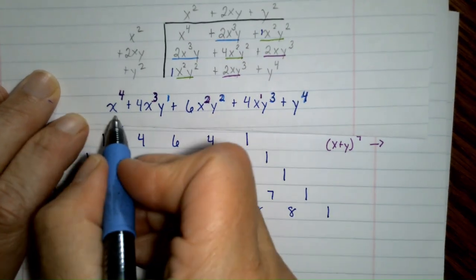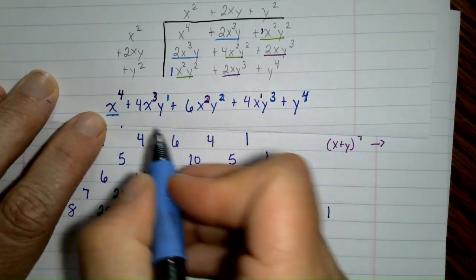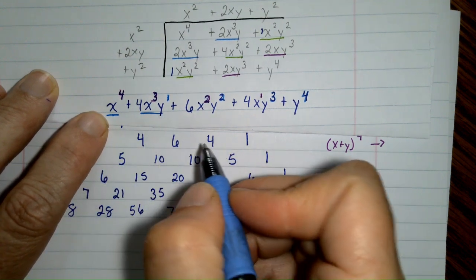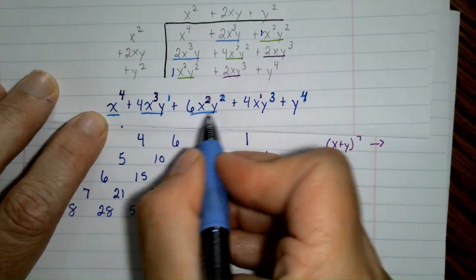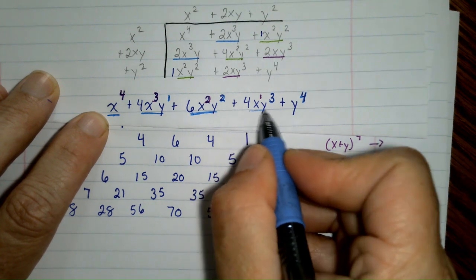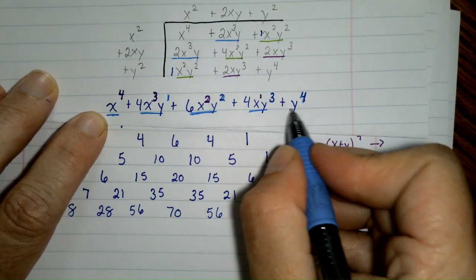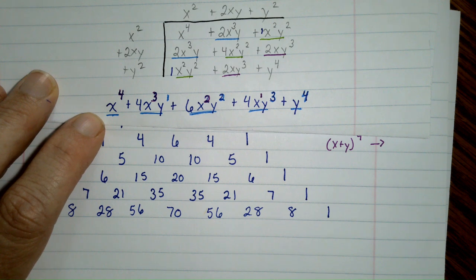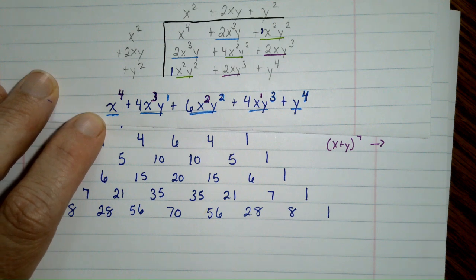And if you'll notice, in each term, that's a power of 4. Power of 3 and power of 1 add to 4. Power of 2 and power of 2 add to 4. Power of 1, power of 3, add to 4. So the first thing had a descending exponent, and the second part had an ascending exponent.